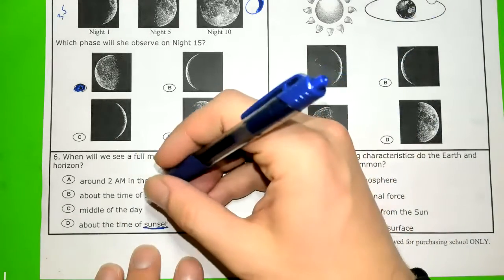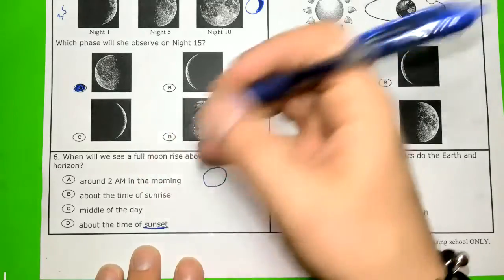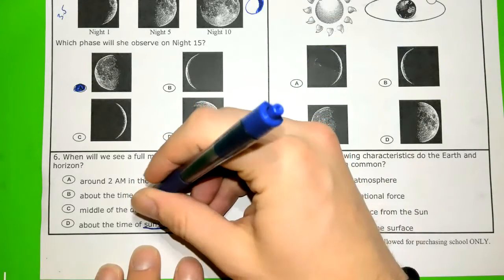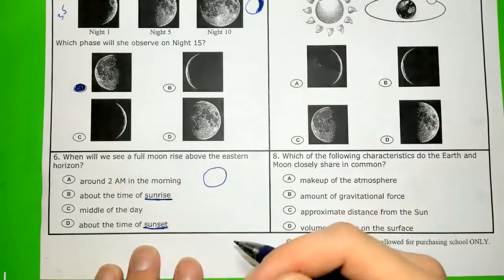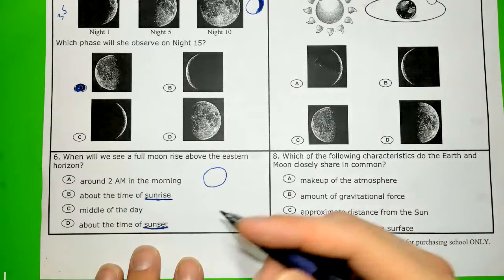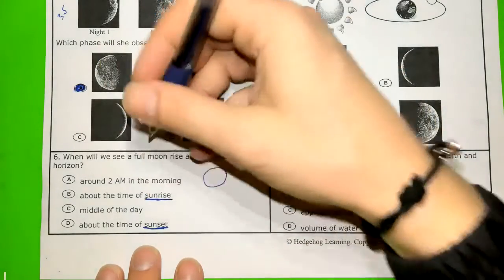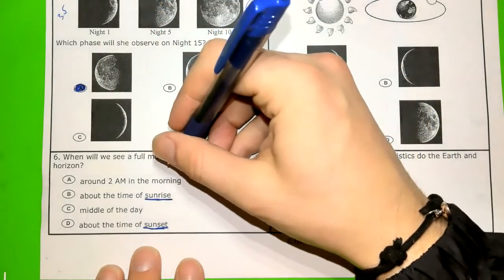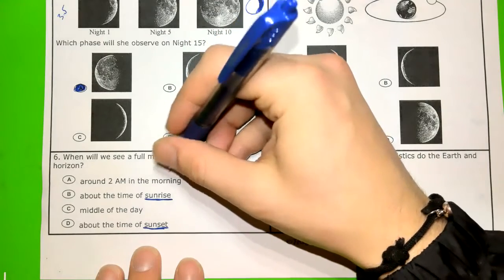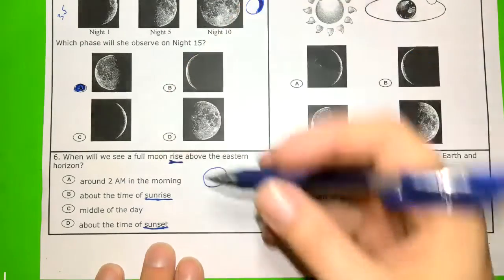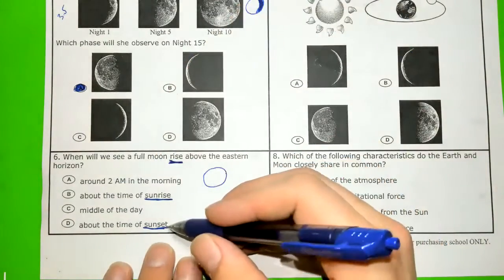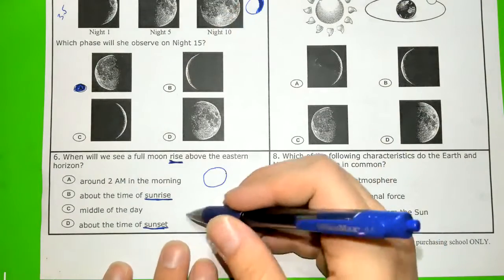And these are those examples whenever you see the moon and the sun at the same time, and it's pretty cool. But it's saying, when will you see a full moon rise? And you're going to see the full moon rise at sunset. So it rises at sunset. When the sun goes down, the moon comes up.